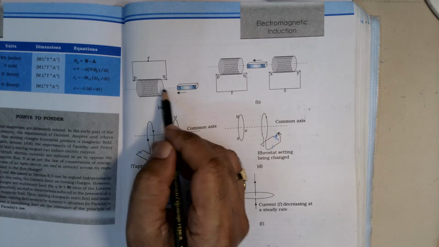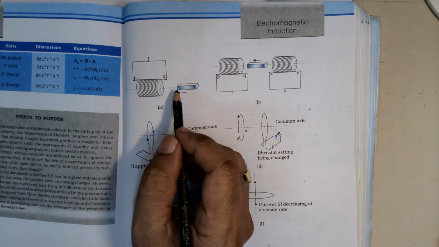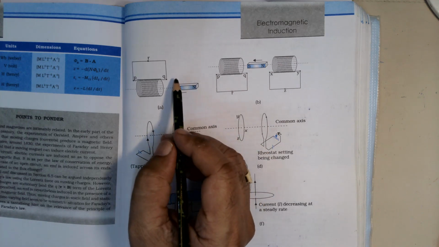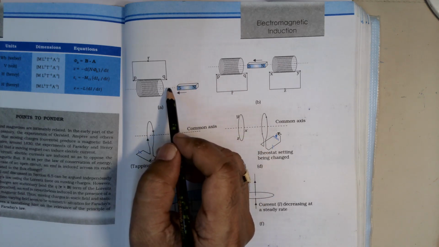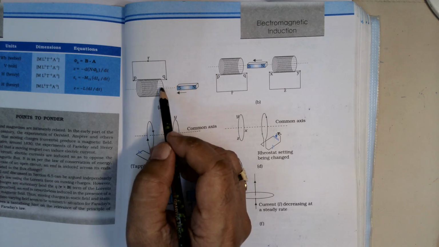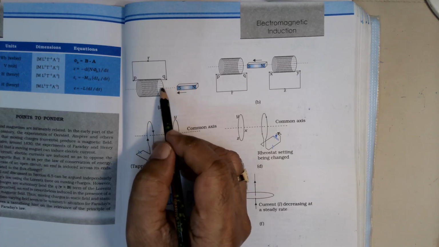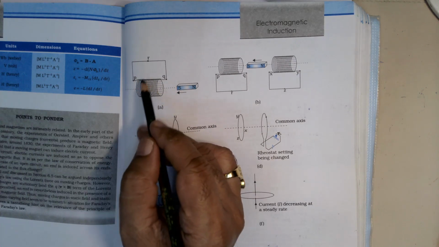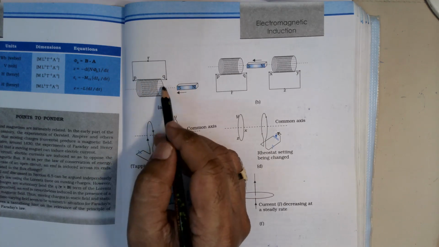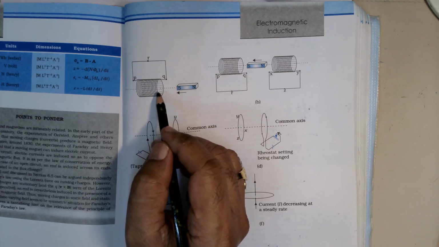Opposing means there is some kind of repulsion. So what kind of pole should be established here? South pole is established. So when you make a solenoid like this and current passes through, it acts as another bar magnet.